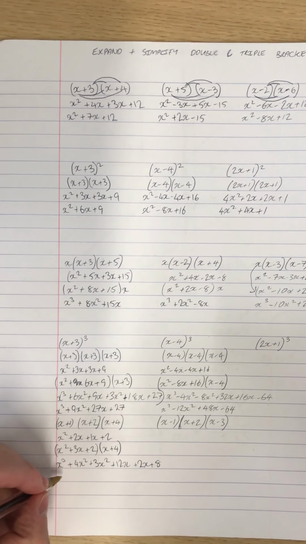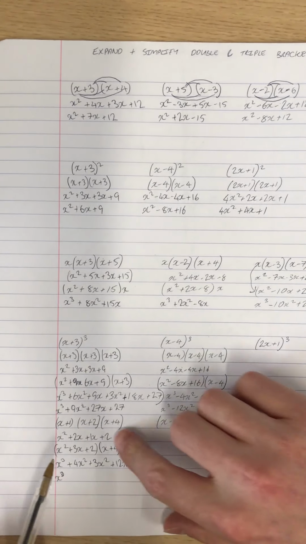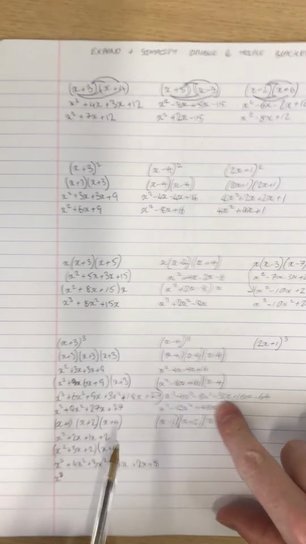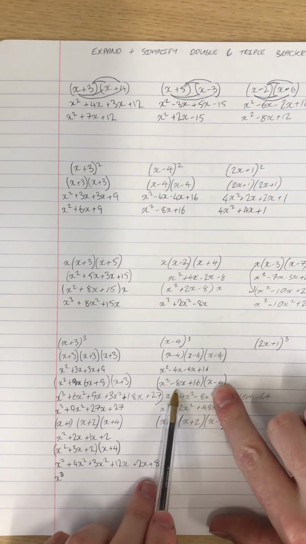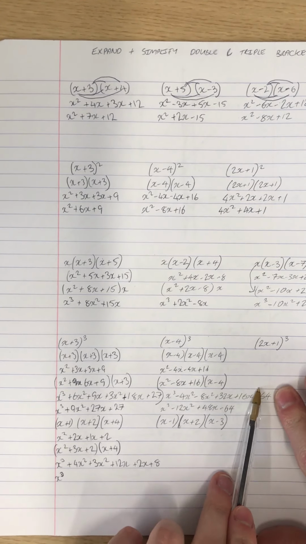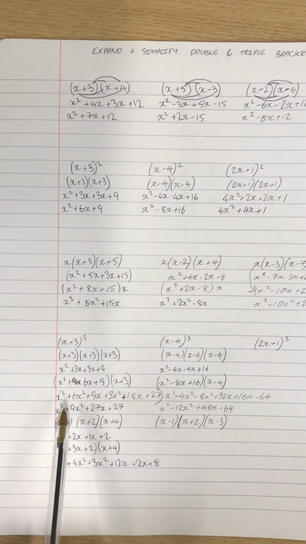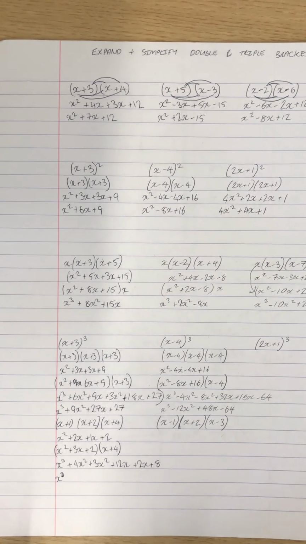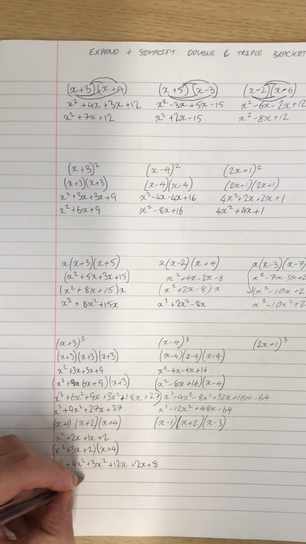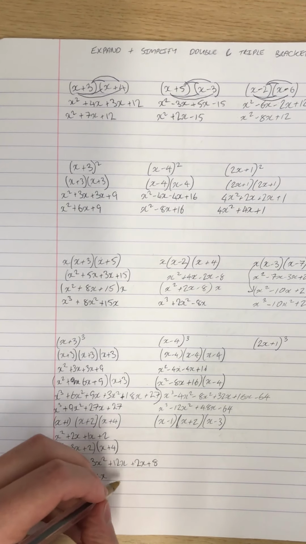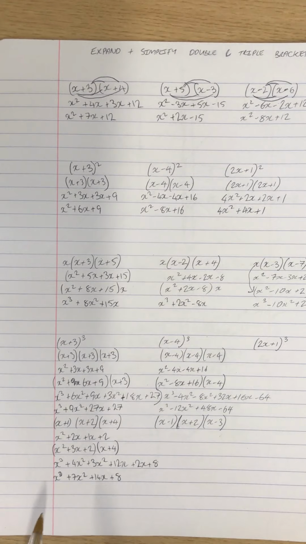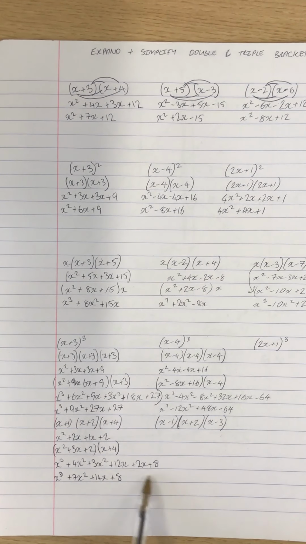We simplified this. So we start with x cubed. The x cubed is on its own in this instance. The 2x squared, when you do it like this, because you keep the x squareds together, it probably makes it much easier to simplify because you've got the x squareds there, the x is there, number at the end, and the x cubed here. We've got the plus 4 and the plus 3, so that gives us the plus 7x squared. 12 plus 2 is 14x, and then the positive 8 at the end. So that is the example of how to expand and simplify triple brackets.